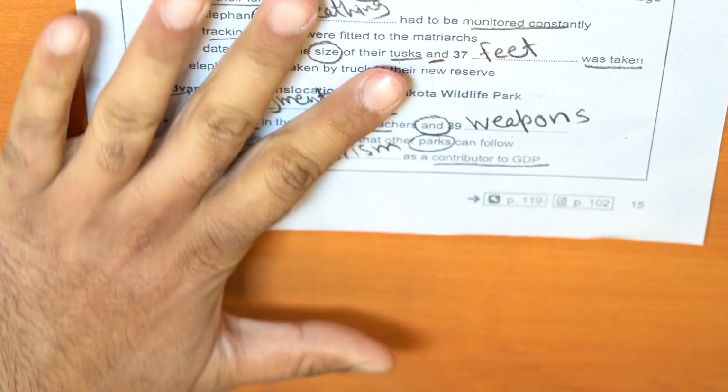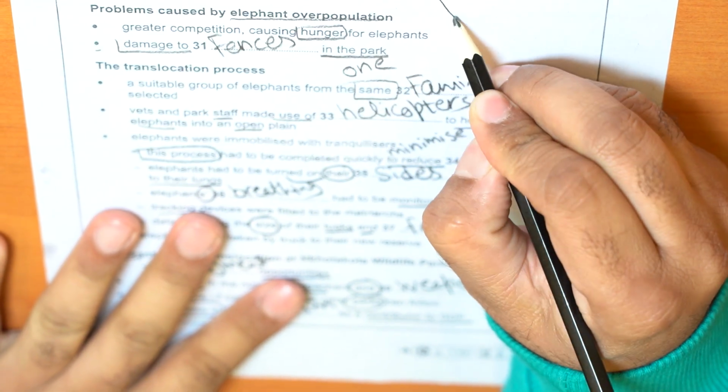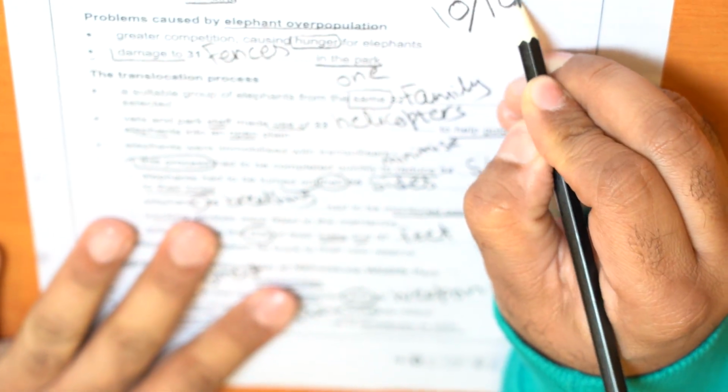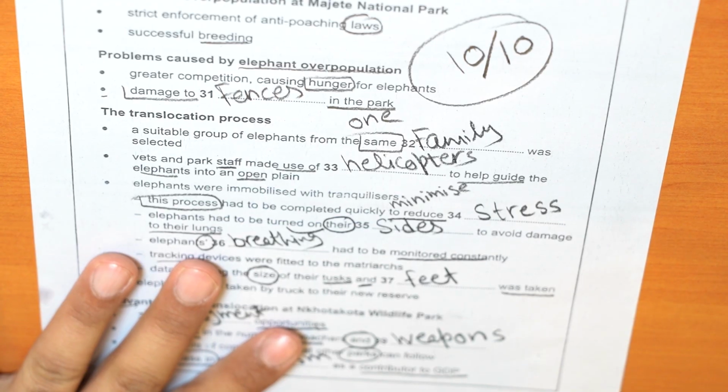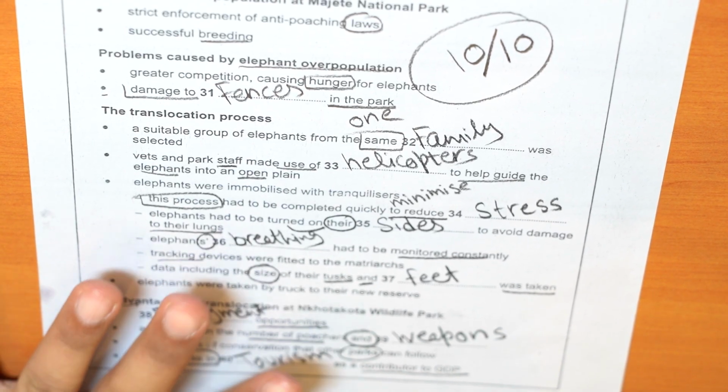So guys, see that we got 10 by 10, and if you're going to do your IELTS listening like this, you will get 10 by 10 in part 4. And this is how you can get 8 or 9 band without a problem.